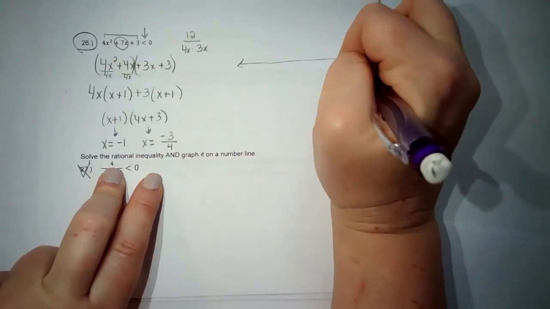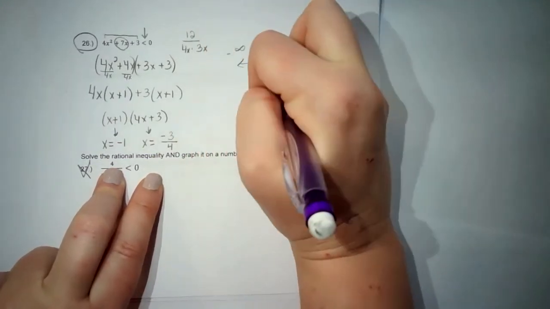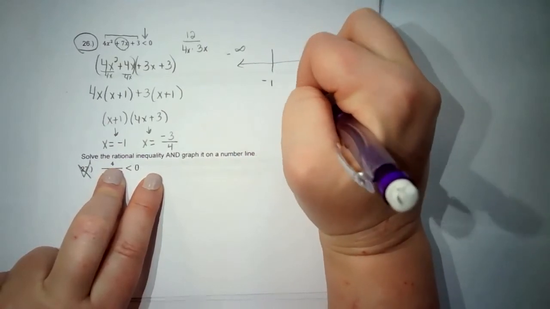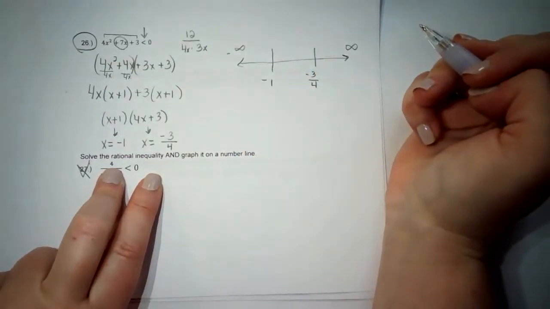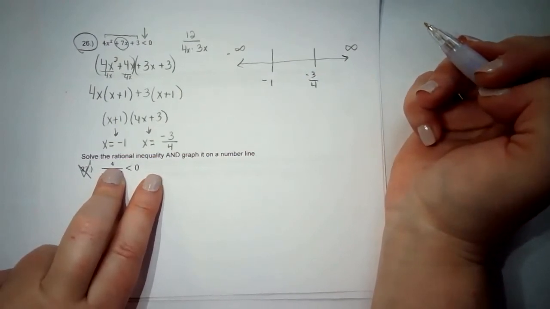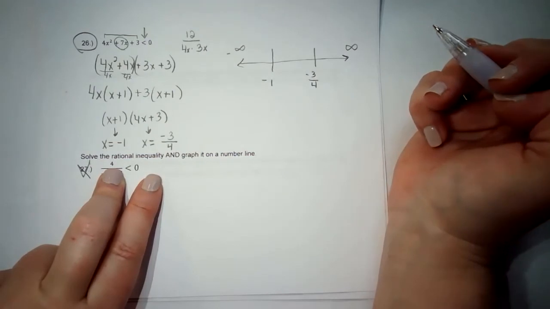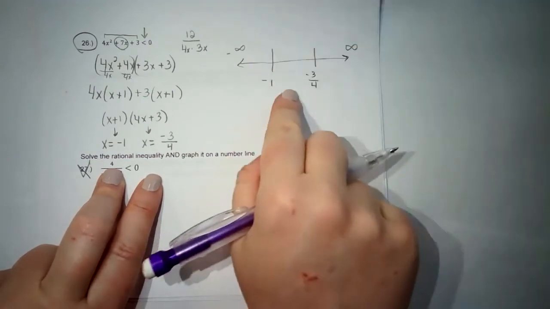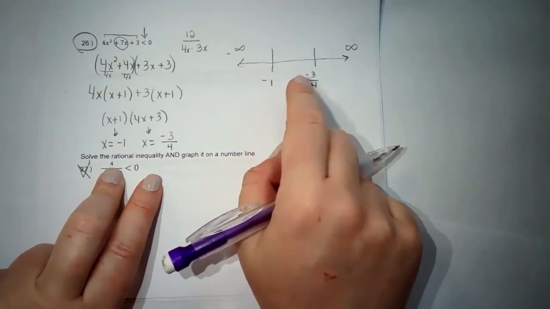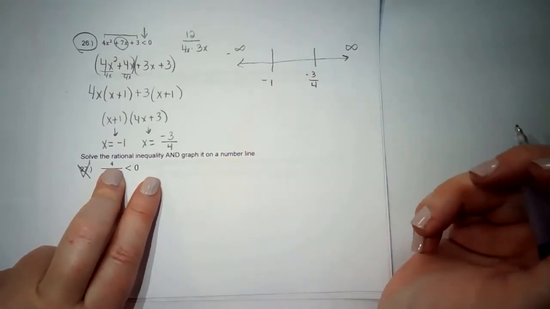So then you're gonna make a number line. And you're gonna have to put them in order. Make sure you realize negative 1 is smaller than negative 3/4. We talked about the fact that you guys can't pick numbers in the intervals. This is a real stinky one because this interval is super tiny. So I'm sorry about that. Yours on your test won't be like that.